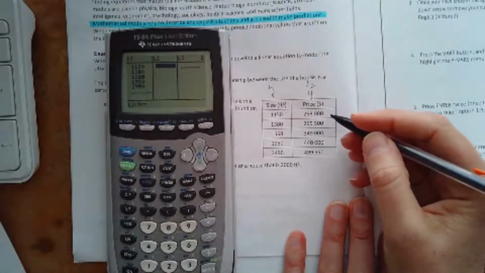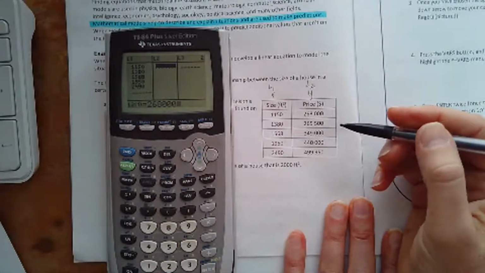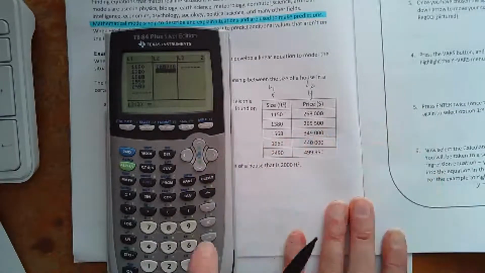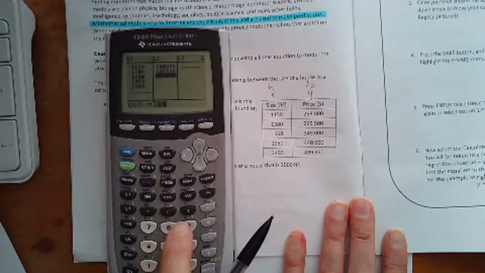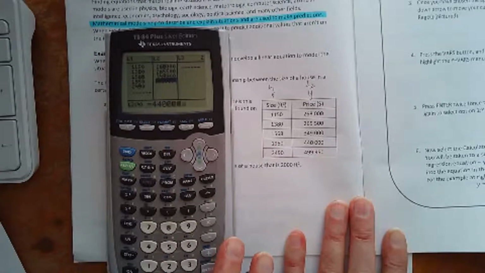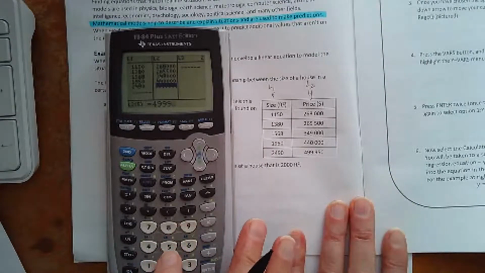Now these are large numbers, so I think I'm going to try just to enter the large numbers in. And we'll have to make sure we adjust our windows accordingly. 265, 349, 440, and 499,950.